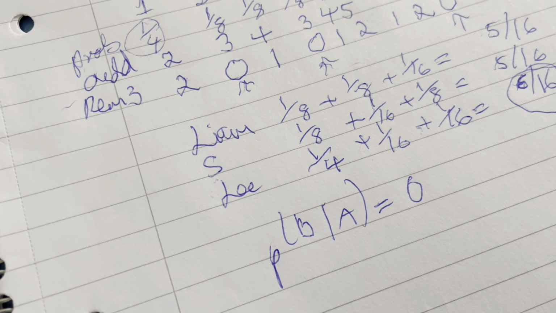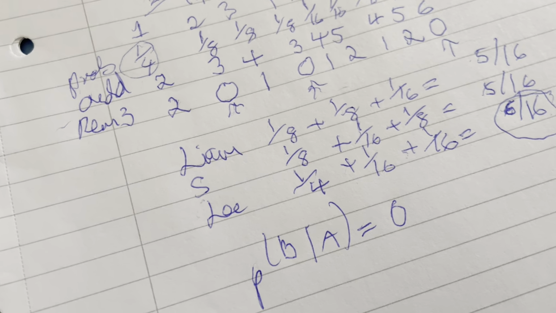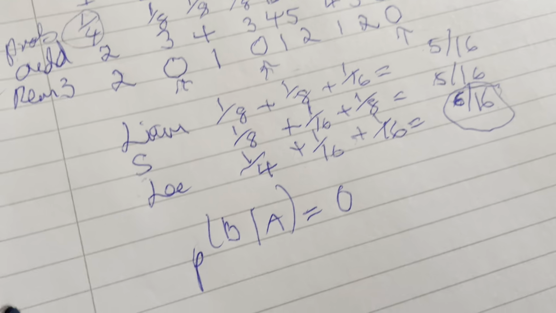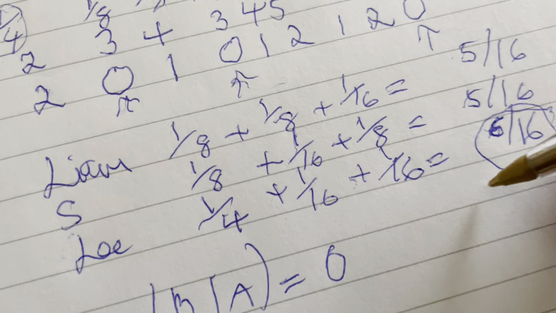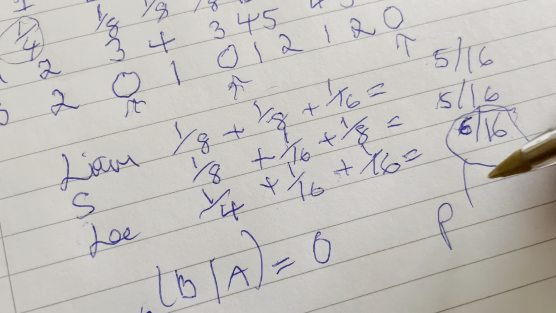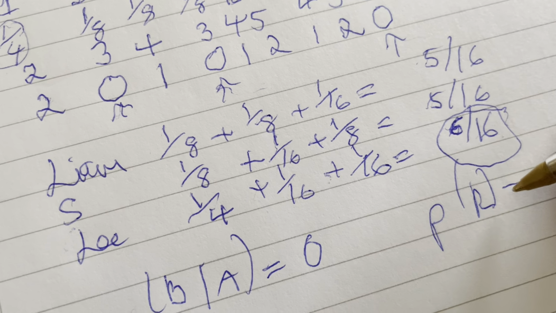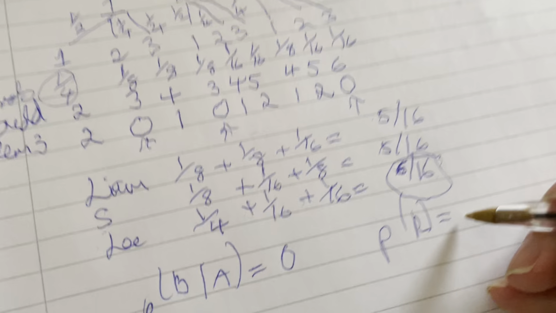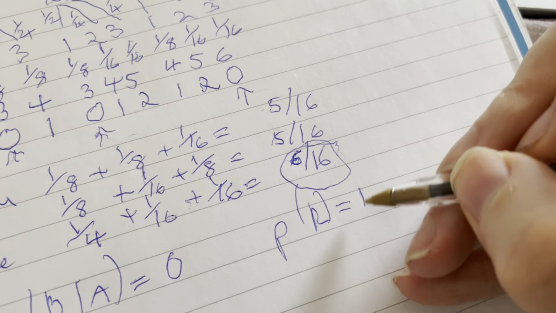An exclusive event would be if you pick a card from a deck, and the probability that it'll be red is, geez, what is it? It's half, isn't it? Yeah, it's half.